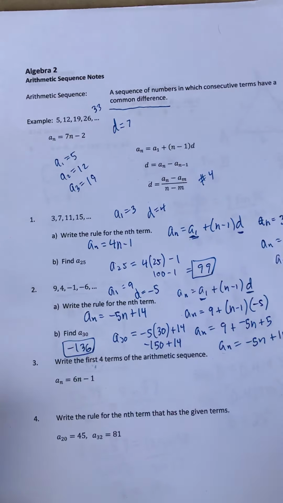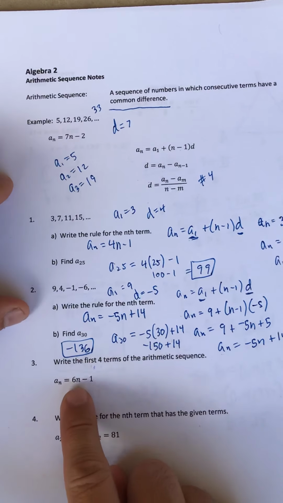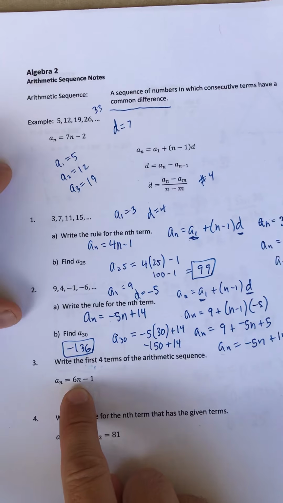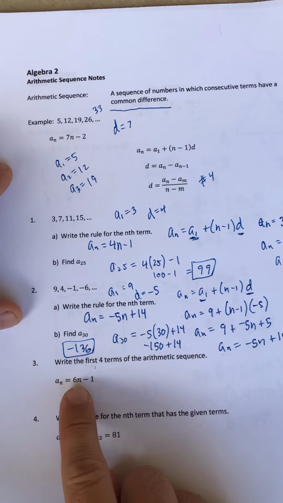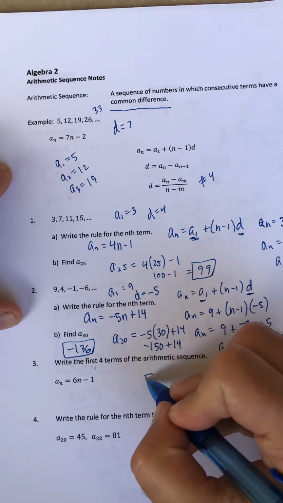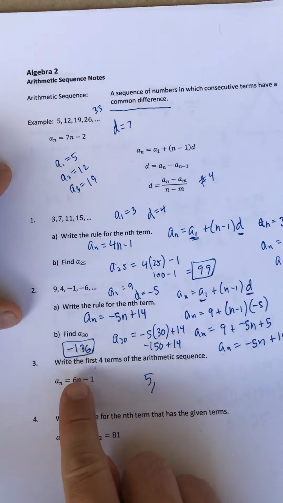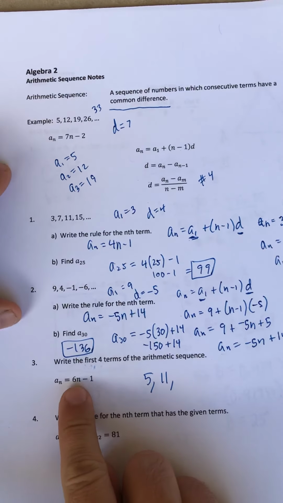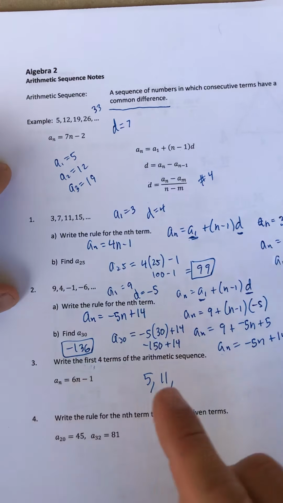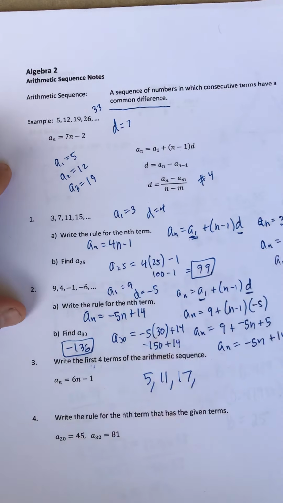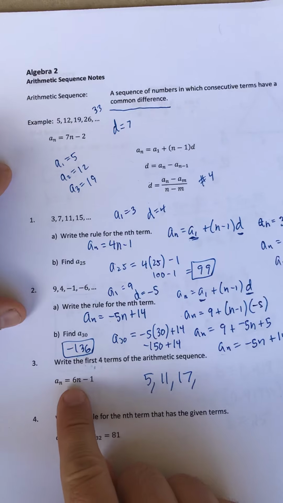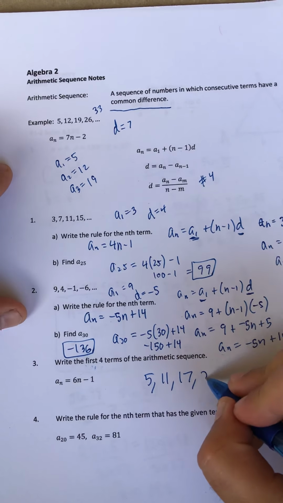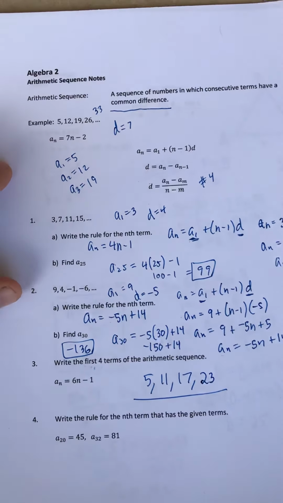Number 3, this is an easy one. Write the first 4 terms. So I give you the rule. So what's the first term? Plug in 1. 6 times 1 is 6. 6 minus 1 is 5. Next term, plug in 2. 6 times 2 is 12. 12 minus 1, 11. Next term, 3. 6 times 3 is 18. Minus 1 is 17. Plug in 4. 6 times 4 is 24. Minus 1 is 23. There's my first 4 terms.